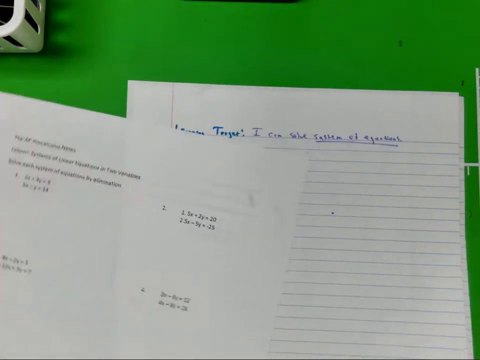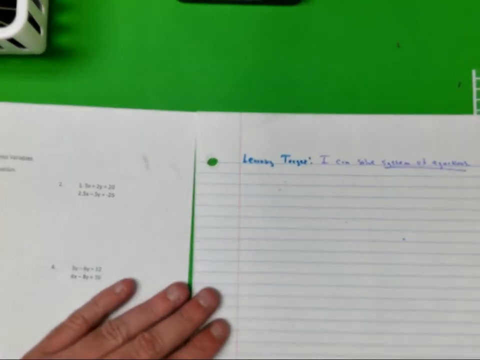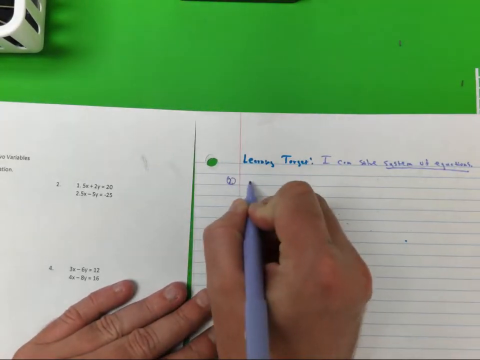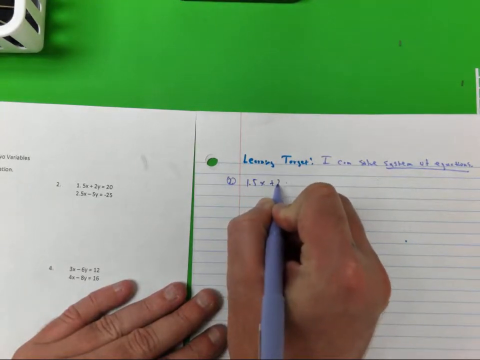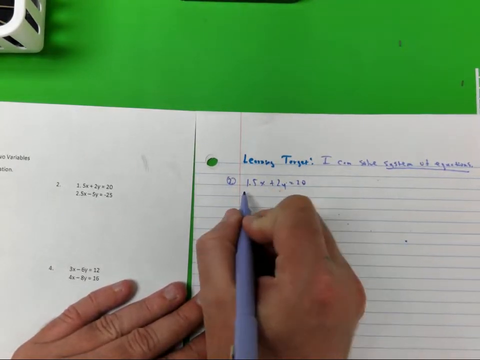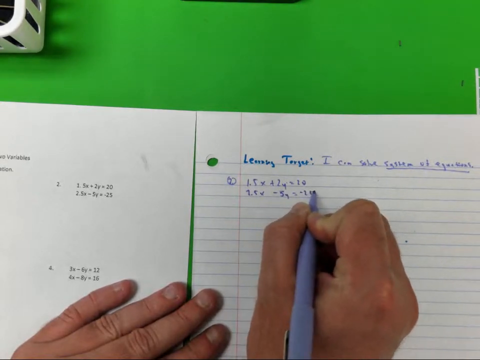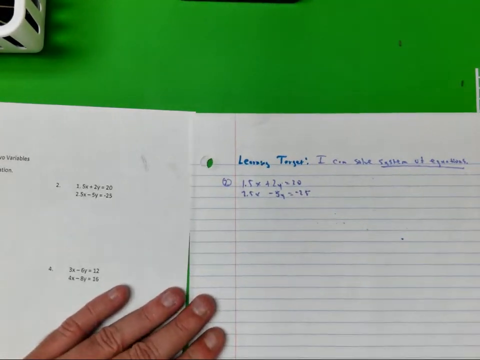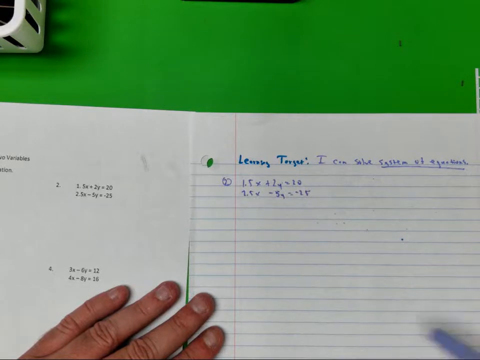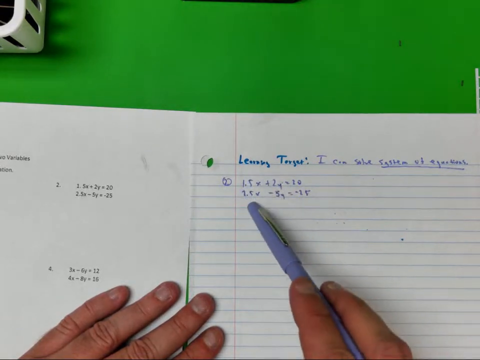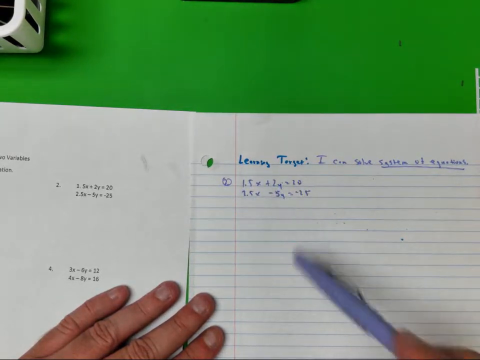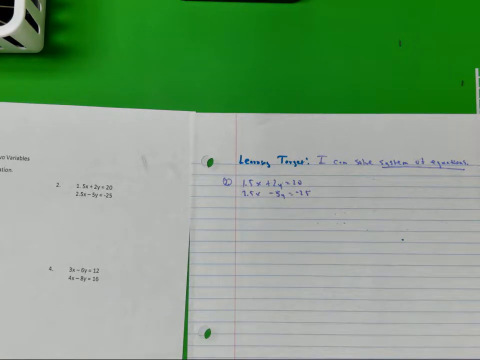Alright, so let's look at number 2. We have 1.5x plus 2y equals 20, and we have 2.5x minus 5y equals negative 25. Yes, this has got decimals in it, and then we got some whole numbers, so I got to decide which variable I would like to eliminate. Do I want to eliminate my x's or my y's? Well, I would pick the y's since you're working with whole numbers there.